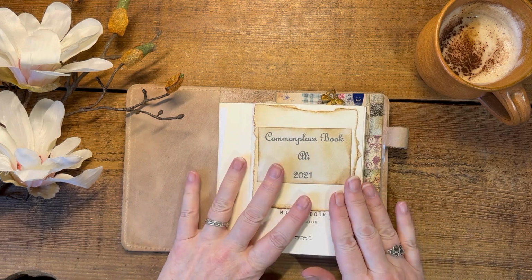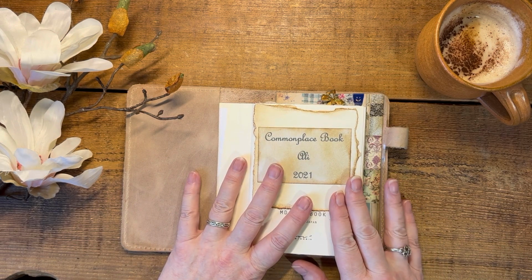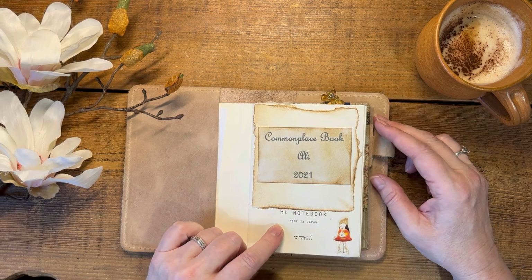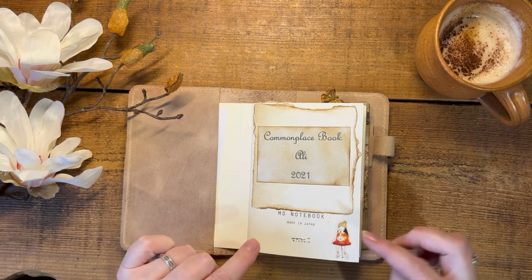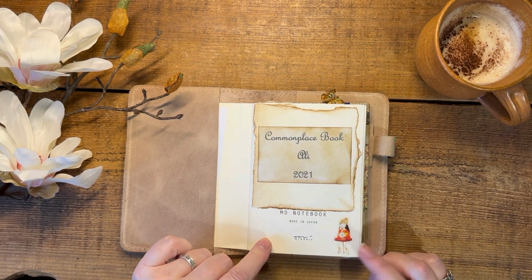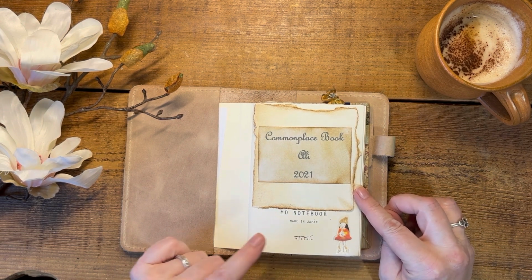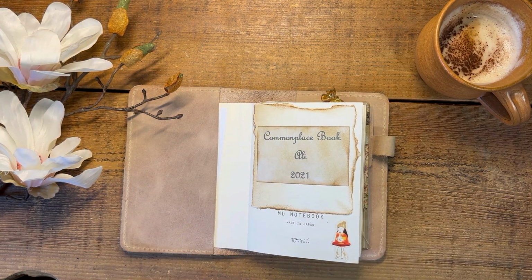The reason that I was interested in the question is because when I've shared this book previously on my channel, I had a comment from somebody saying, that's not a commonplace book, that's a scrapbook. And when I show you, you'll see why they said that, but I still will argue that this is my commonplace book. And let's see if you agree with me by the end.